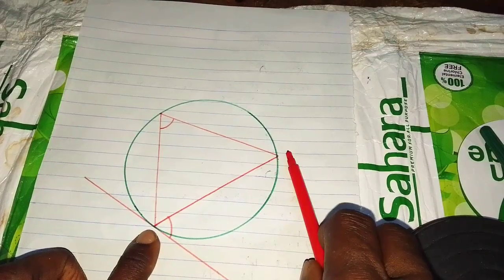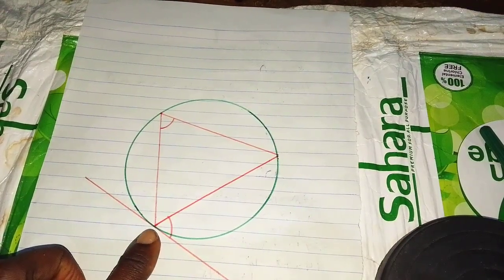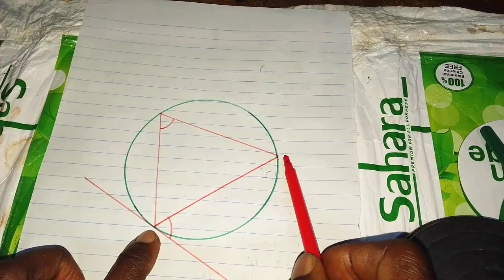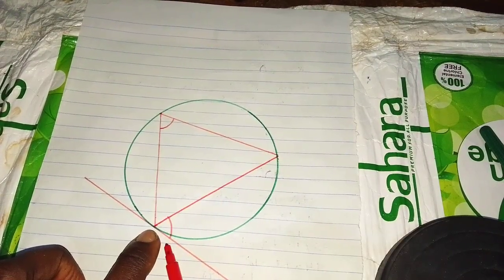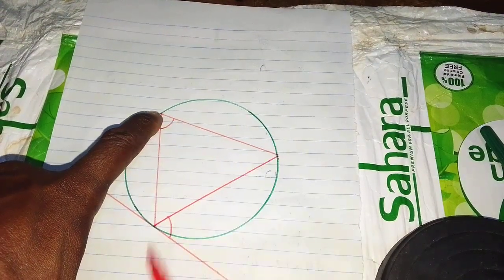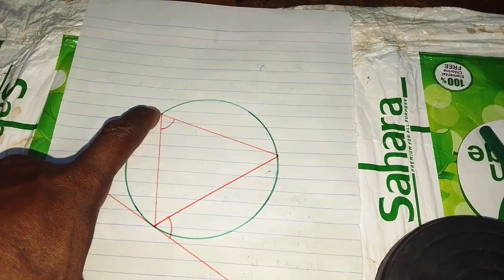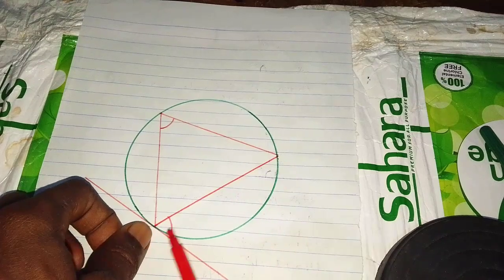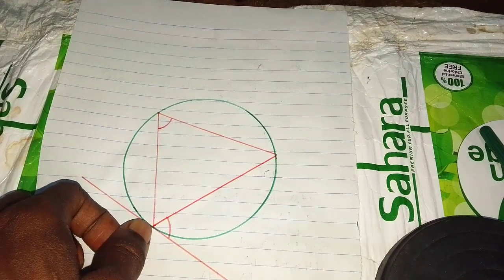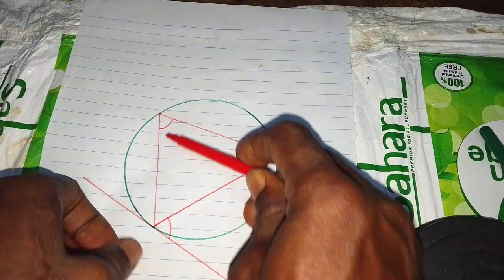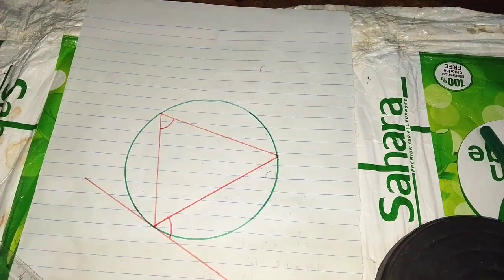When you have the chord and the tangent to the circle, at the point of the tangent to the circle, any angle this chord makes with the tangent is equal to the angle this chord will make with the circumference of the circle if it is used to draw a triangle.